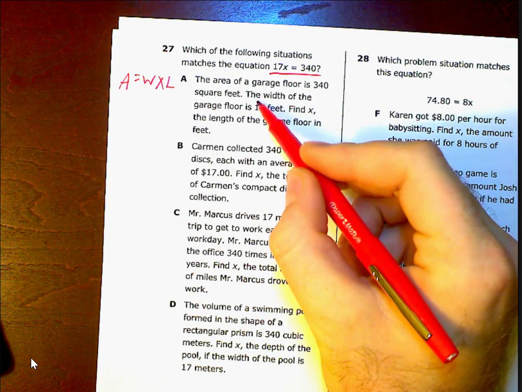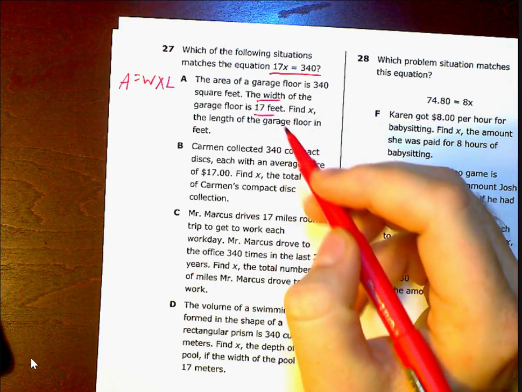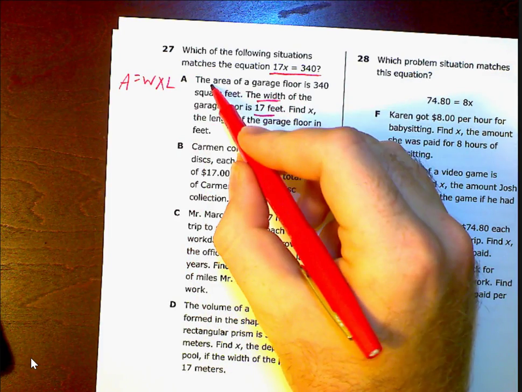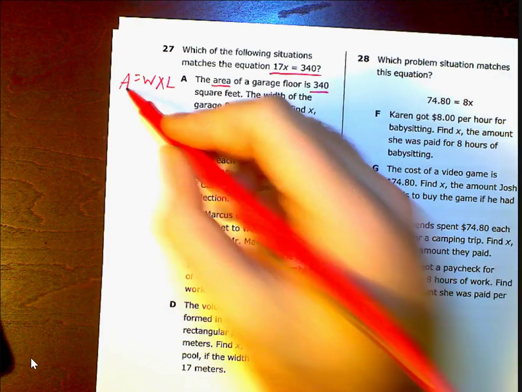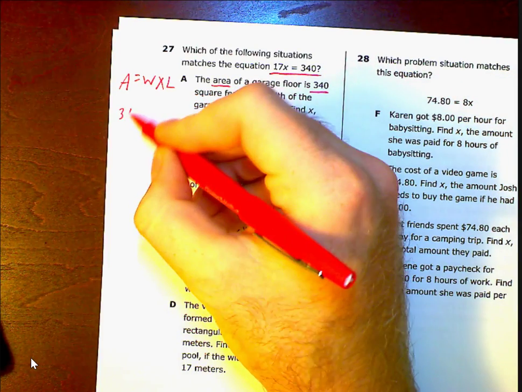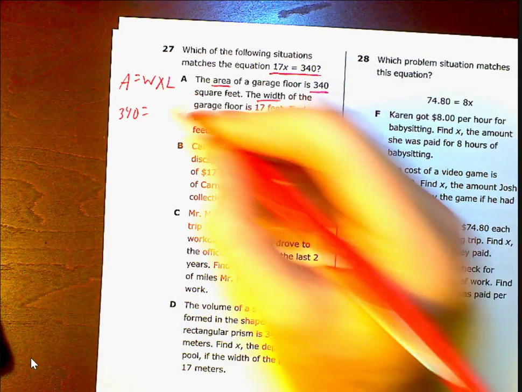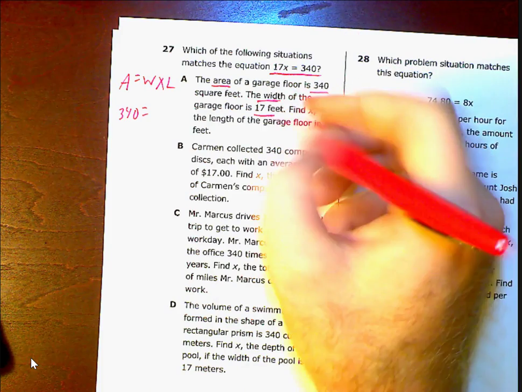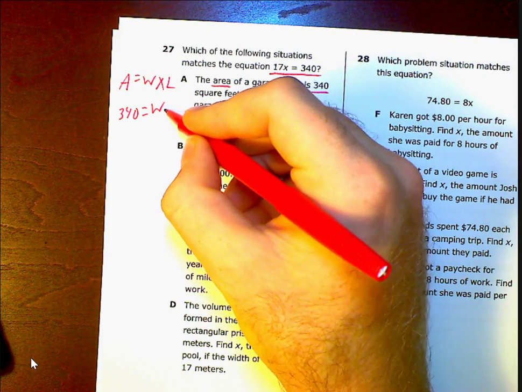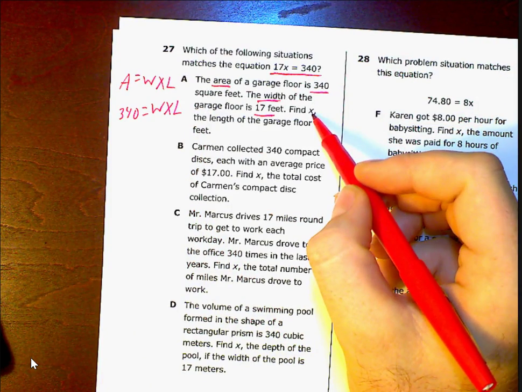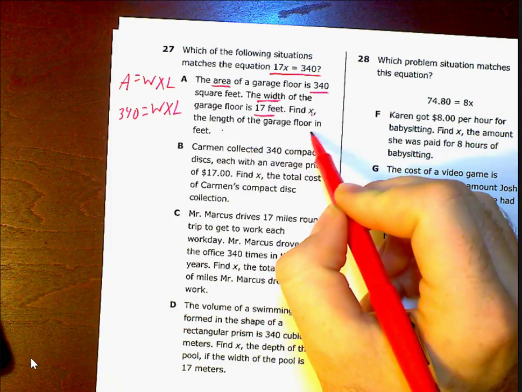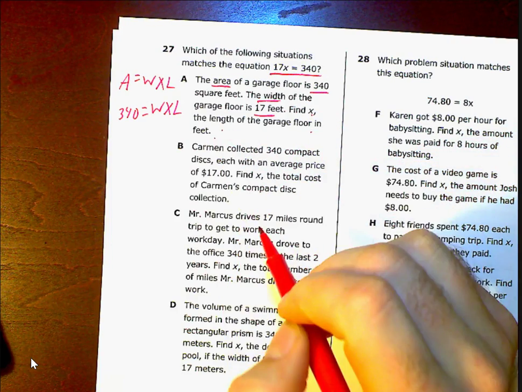And they give us the width. We know the width is 17 feet. And they give us the area. The area was 340 feet. So if area was 340 feet, we can plug in 340 for that. And we know that's equal to width, which is 17 feet, times length. And that's what it wants us to find. It wants us to find x, the length of the garage floor in feet.